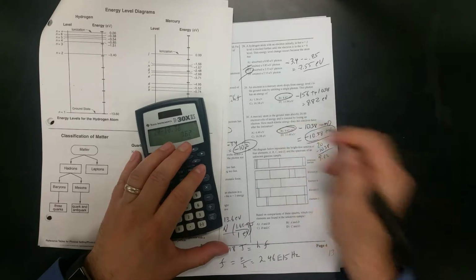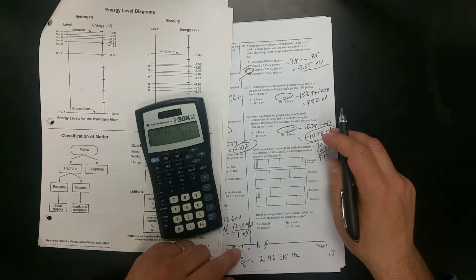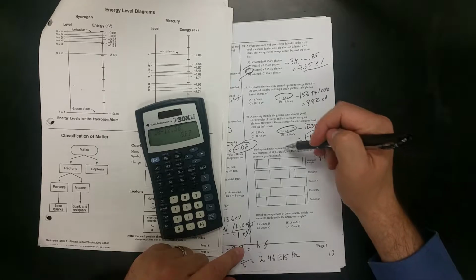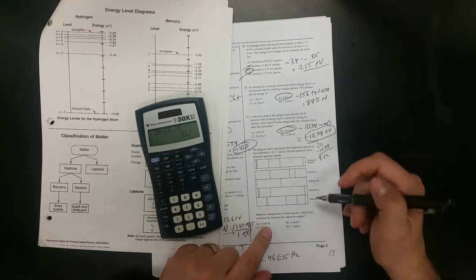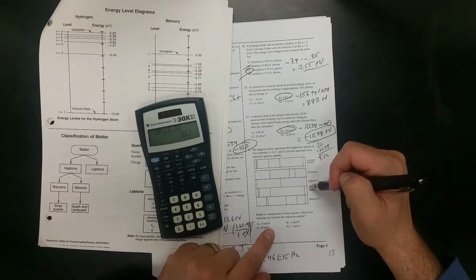So that 9.62 is turning into kinetic energy. 9.62. Tricky problem there. Bright line spectra of 4 elements, A, B, C, and D. Based on comparisons, which 2 elements are found in the unknown sample? So this unknown is made up of different elements.